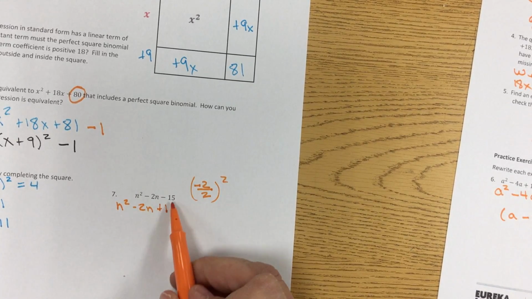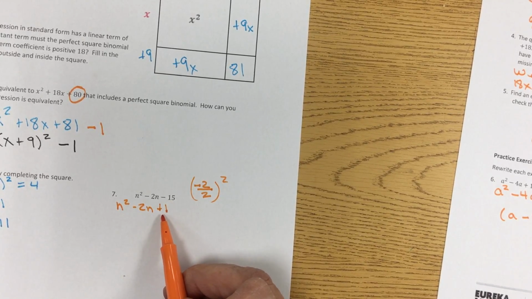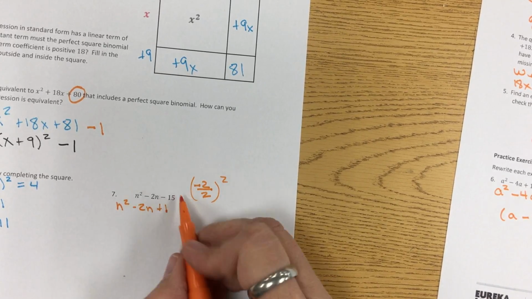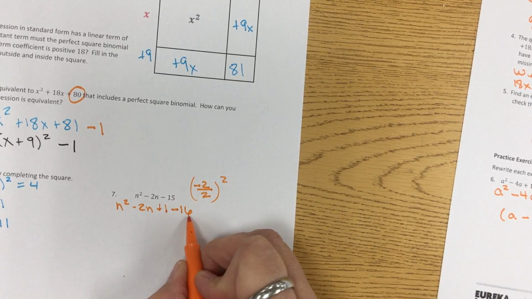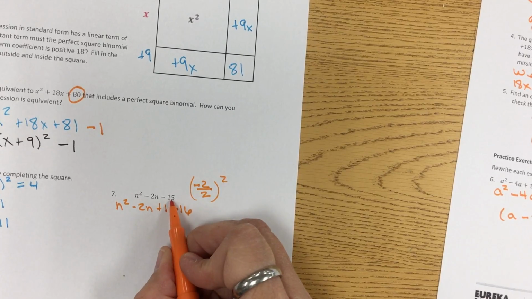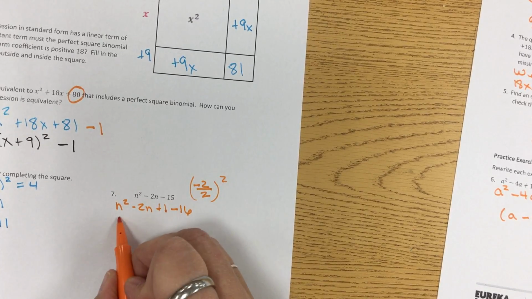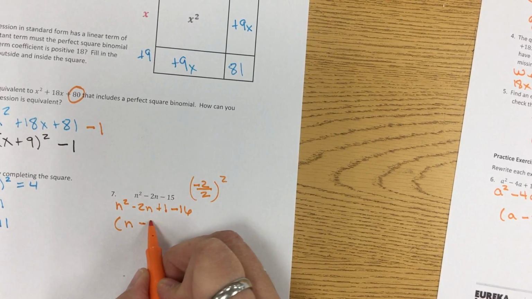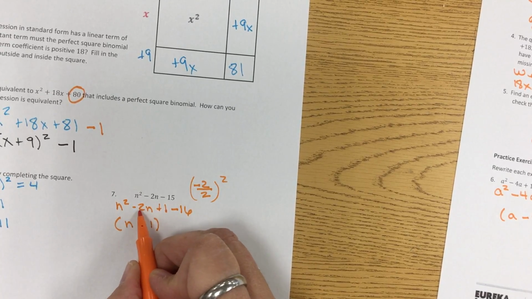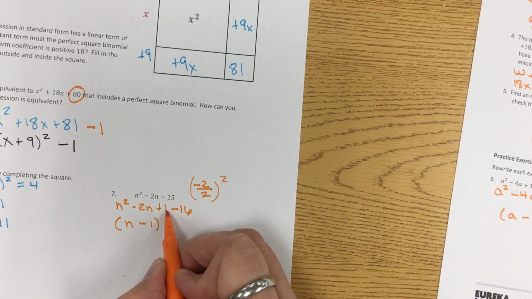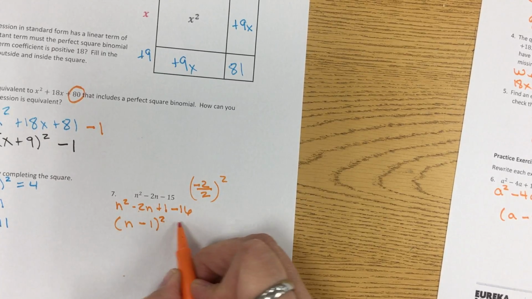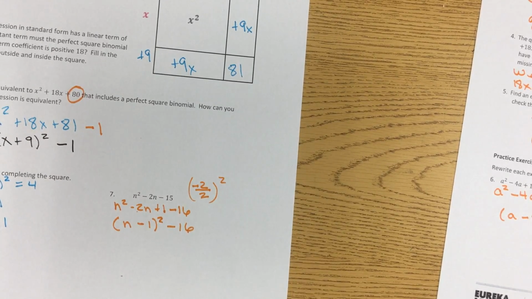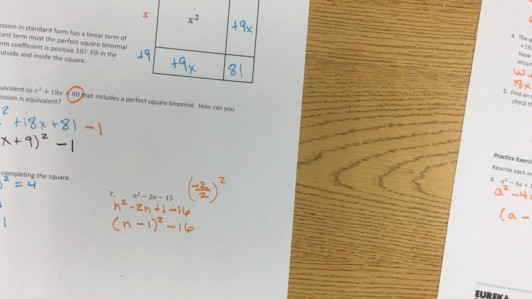So if I have this number, I have negative 15, and I have plus 1. Well, let's look at this. What's 1 minus 16? It's negative 15. So I have n minus 1. Again, all I do in order to get this is either take the square root of this number, or you take half of that number, and then I write the minus 16 on the outside.